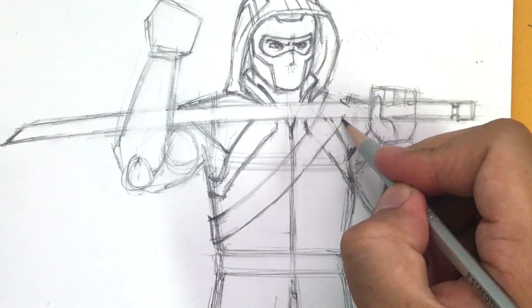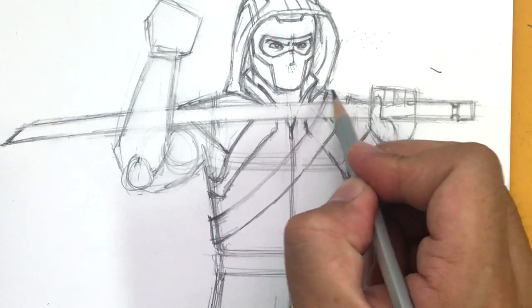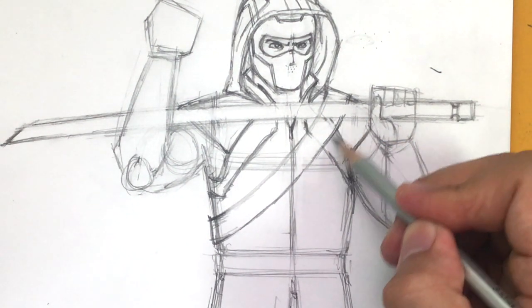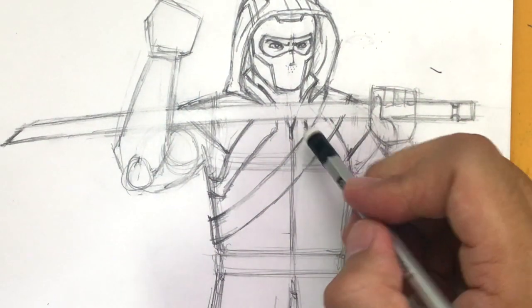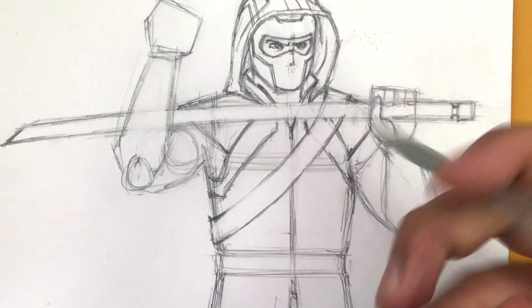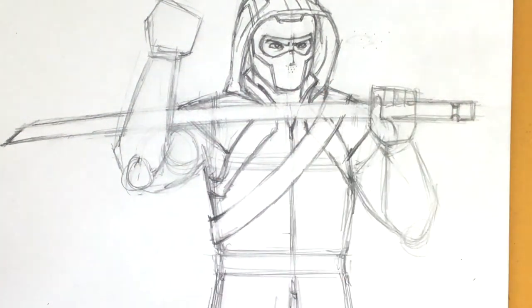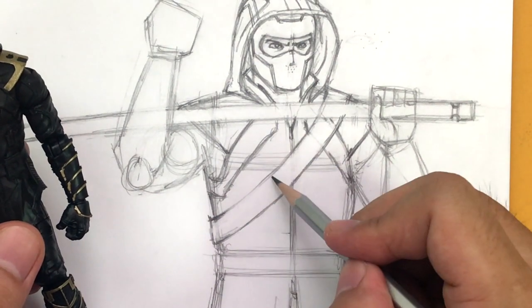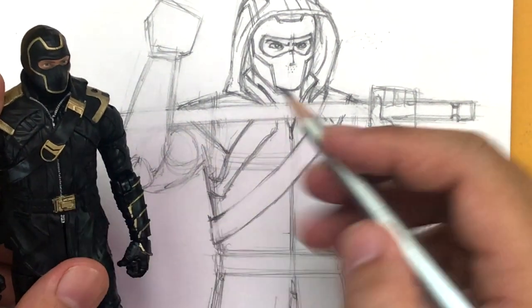And over here in the shoulder, if it isn't covered by your sword, give it a little bit of depth. Make it raise up. There you go. Good. So we've got this now. I'm going to draw this part right here.